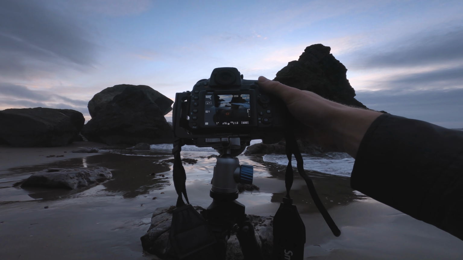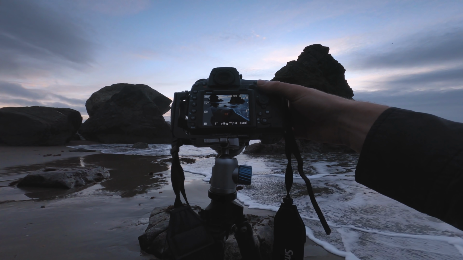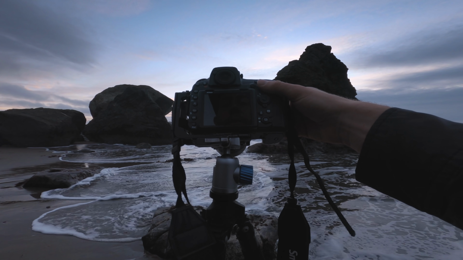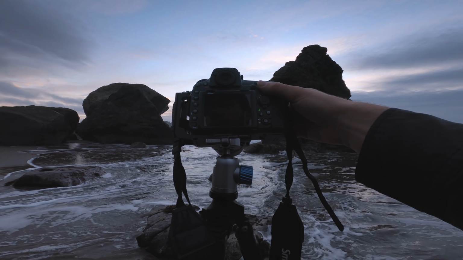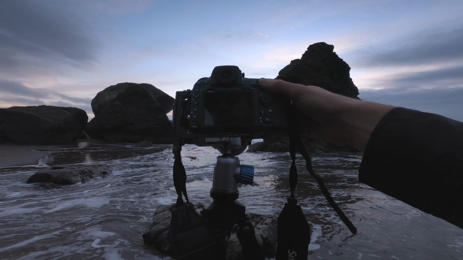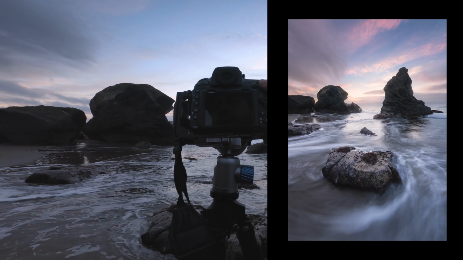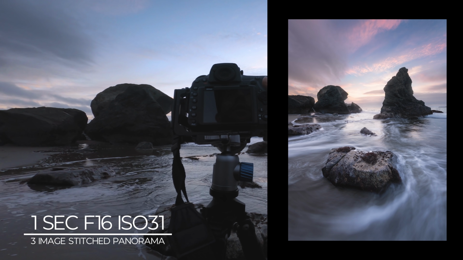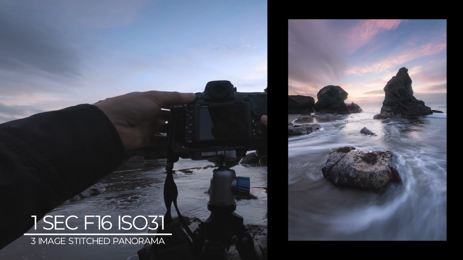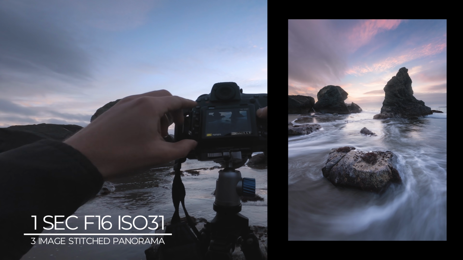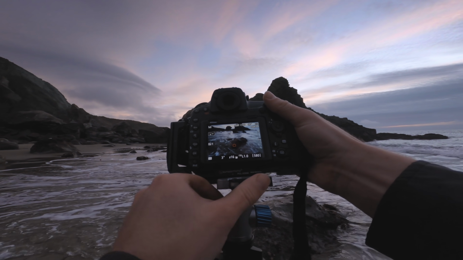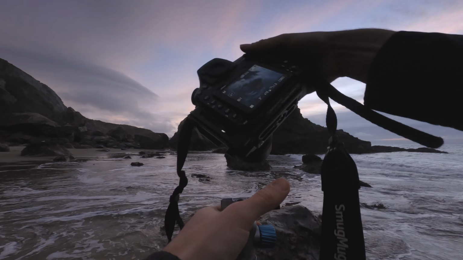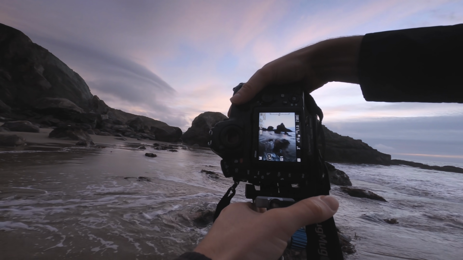Come on, there we go. All right, click some exposures here, and click a few while the wave is receding back into the ocean. Nice. Let's go back to vertical, see if, oh, you know what? Yeah, we can get this all in one shot.